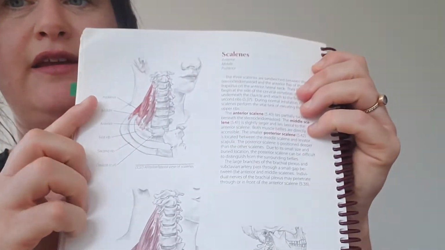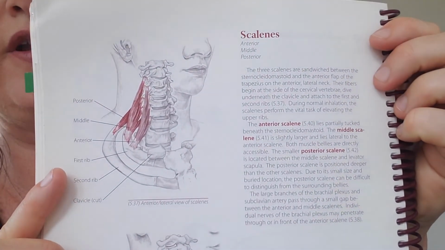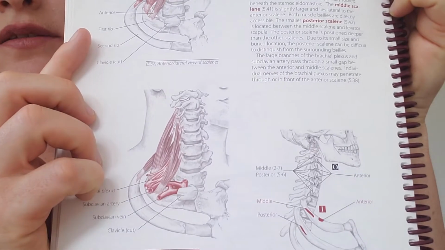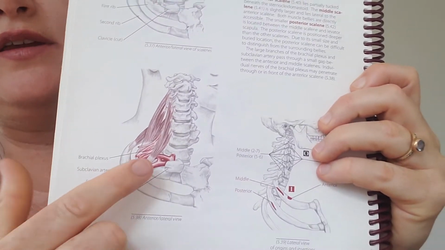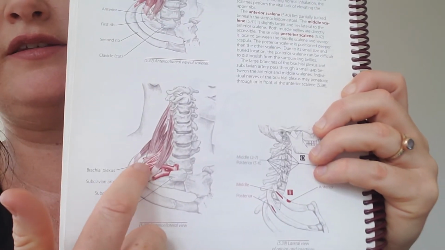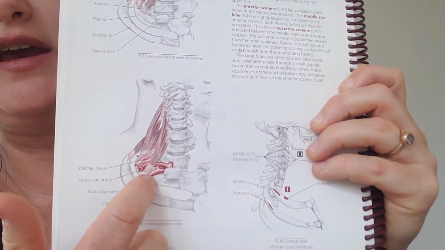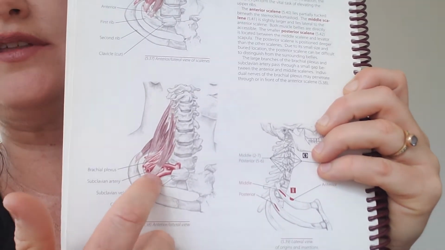Neck pain is also associated largely with these scalene muscles. So this is in the front of the neck. It's a great, interesting one because these things are all nerves, and they go down the arm and innervate everything in the arm.